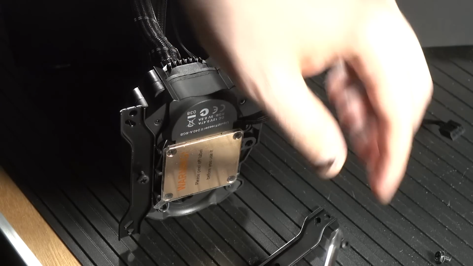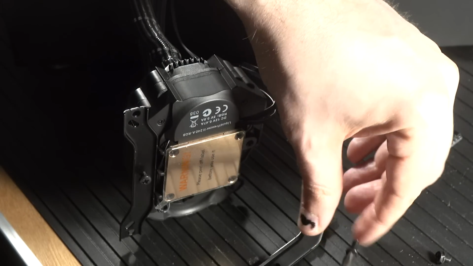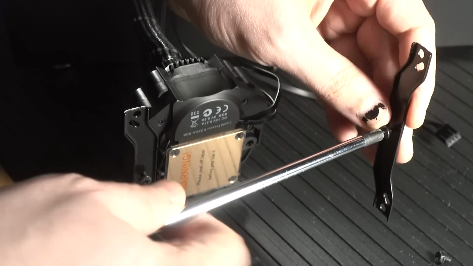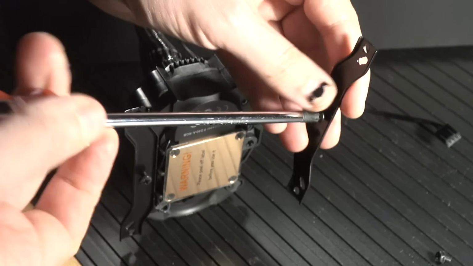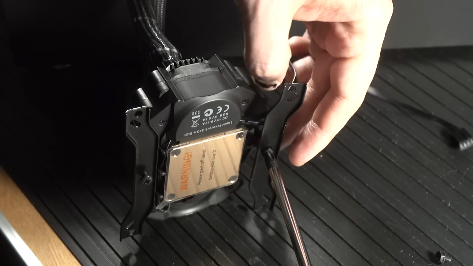Now, why would I want it in the front instead of the top? Simple, I want that 5¼ inch for optical. I really like having an optical drive to play my older games and stuff like that. And then also every now and then I'll burn something or rip a Blu-ray. So I couldn't do that because the graphics card is just too big.